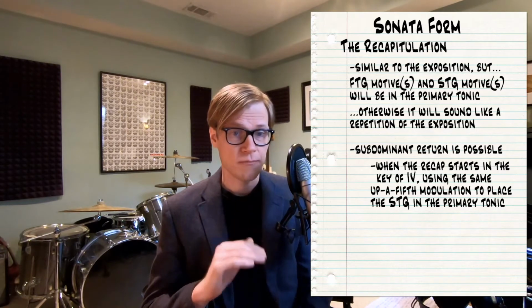For instance, if I have a sonata in G major and I have to modulate from G major to D major for my second theme group, I could start my recapitulation in C major and use that same modulation going up a fifth to go from C major to G major, so that my second theme group is in the primary tonic of G major. This doesn't happen a whole lot, but watch out for that because it is possible.